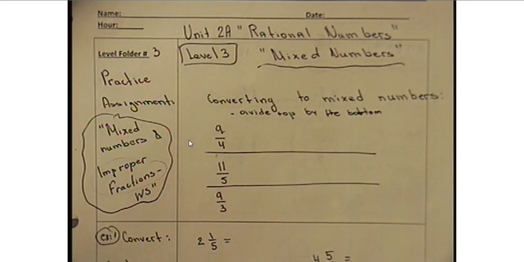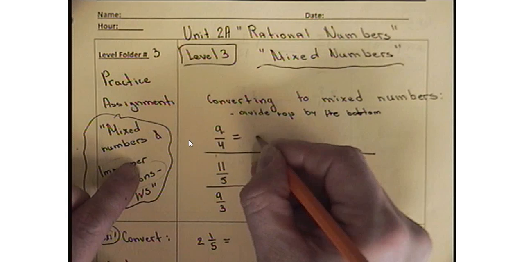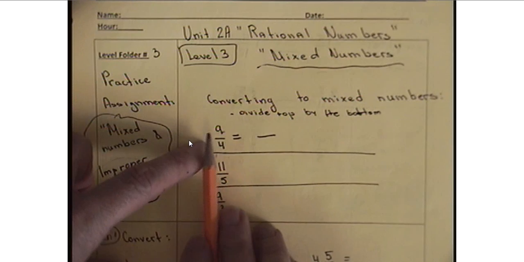So if the numerator of the fraction is larger than the denominator, this is what we call an improper fraction. Okay, so improper fractions are those when the top number is larger than the bottom. So how do we convert those to a mixed number? First thing, we want to know how many times 4 goes into 9.